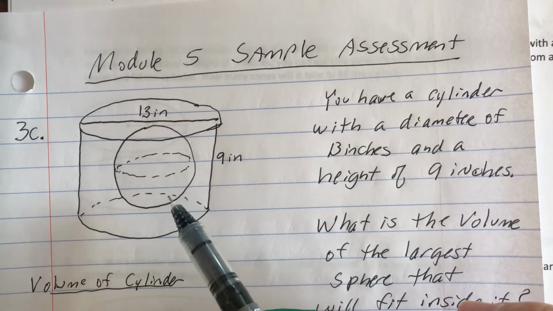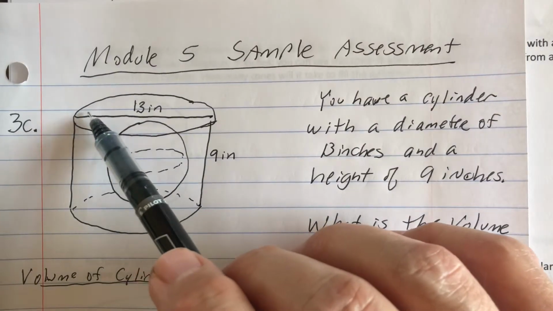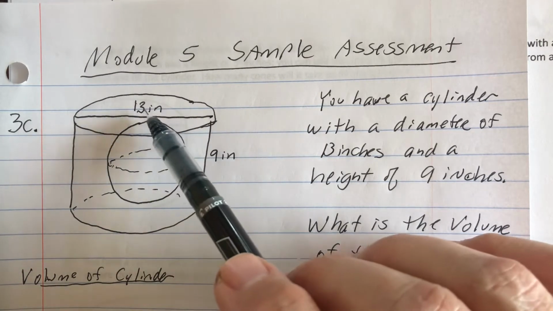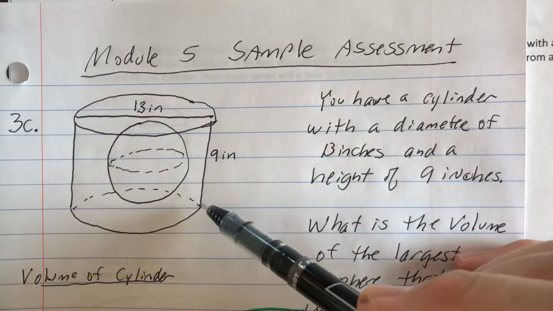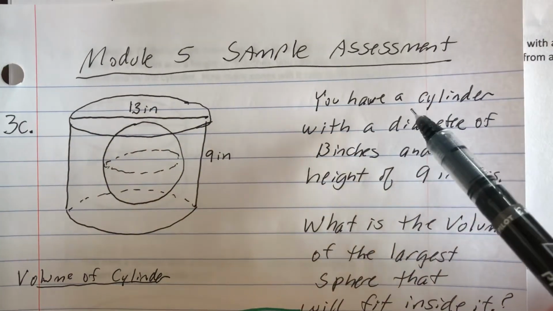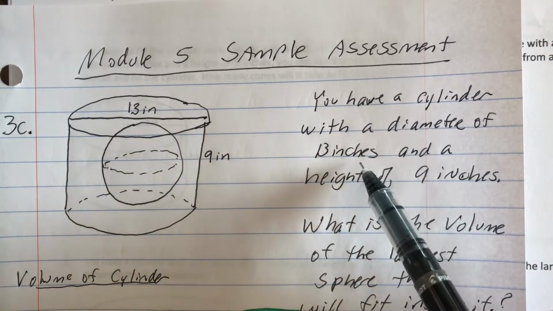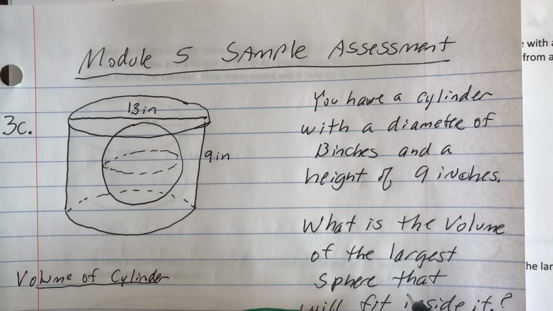On my picture, on my cylinder, I have this line going from one side of the cylinder all the way to the other side. That's a diameter. My diameter is 13 inches. Listen to the vocabulary. The height of my cylinder is 9 inches. So it says, you have a cylinder with a diameter of 13 inches and a height of 9 inches. What is the volume of the largest sphere that will fit inside of it?